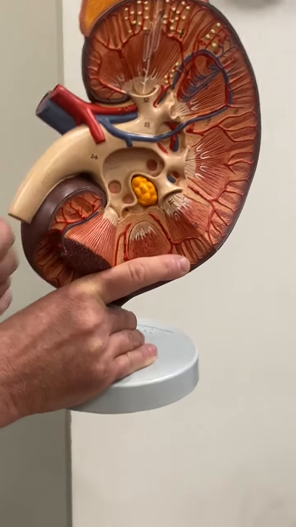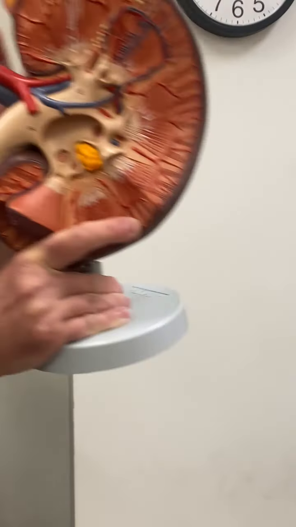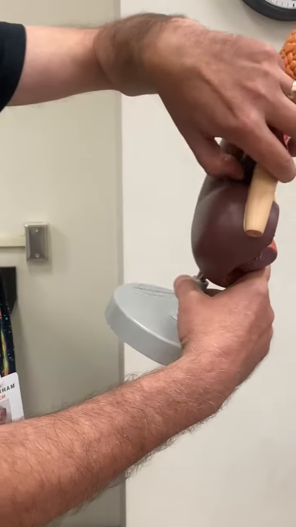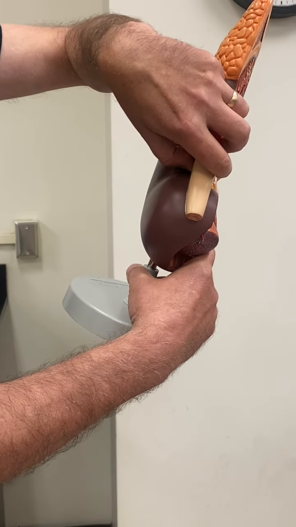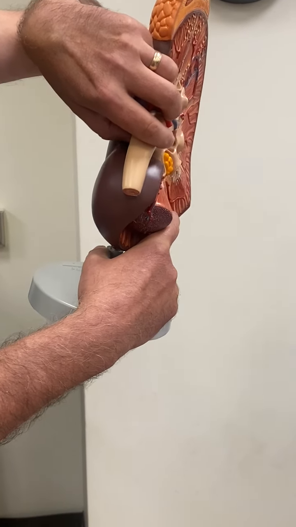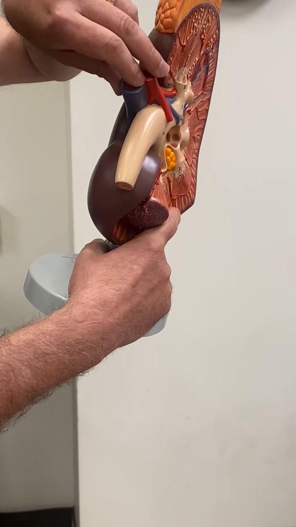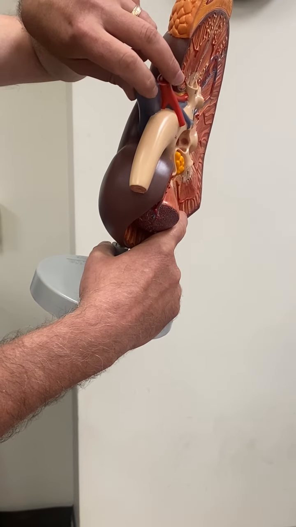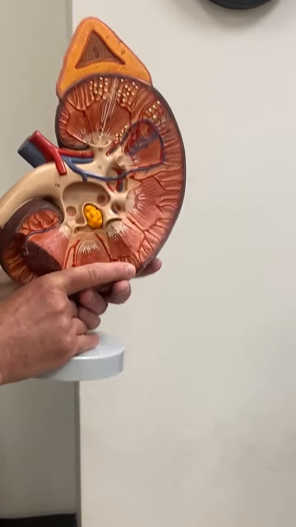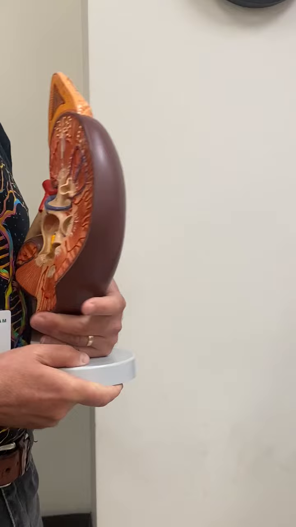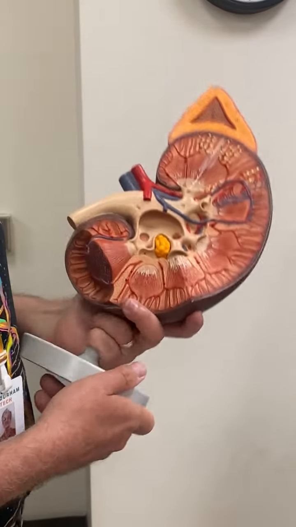There's also a nerve going in. Everything else is capsule. Renal fat pad? No. It starts with H. Hilum. I didn't see that word in the notes. Hilum. Okay.